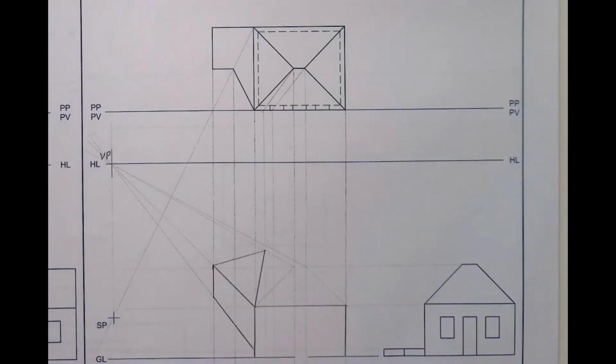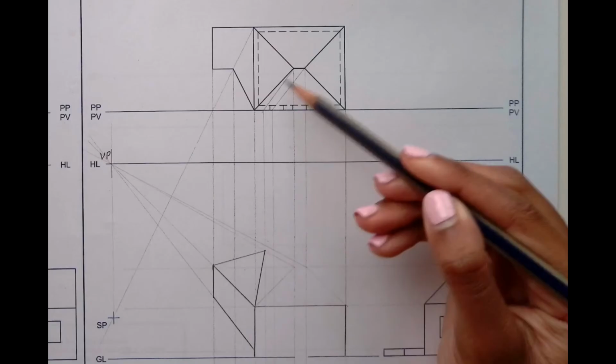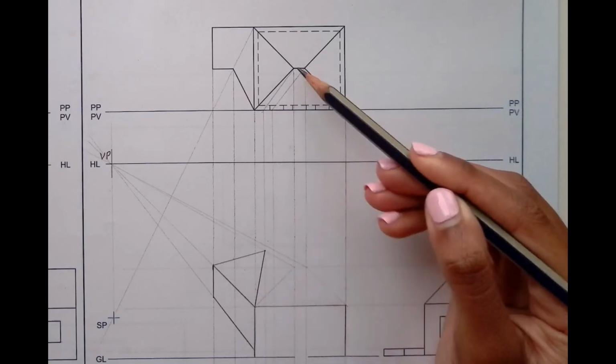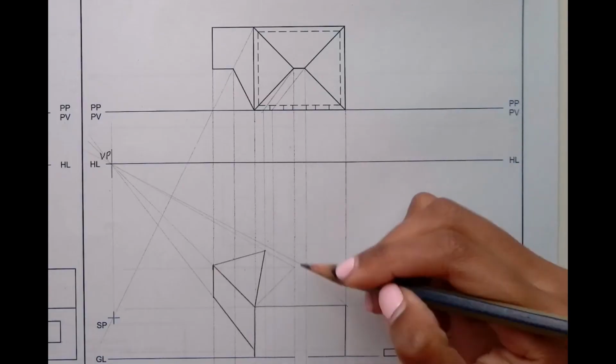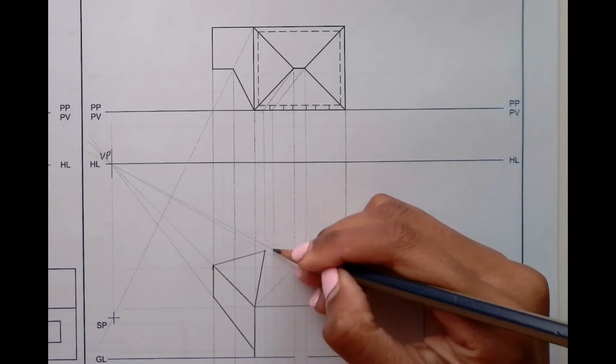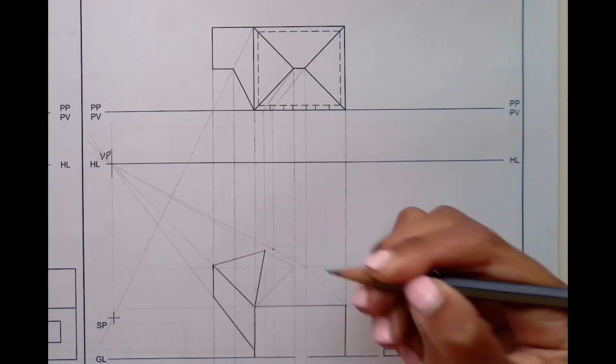And then once you have your triangle, I'm sure you can already see how the next part is. For the front view, we're using the trapezium part because the side had the triangle. And we've already projected this line to the vanishing point in this one. So we have them meeting here.